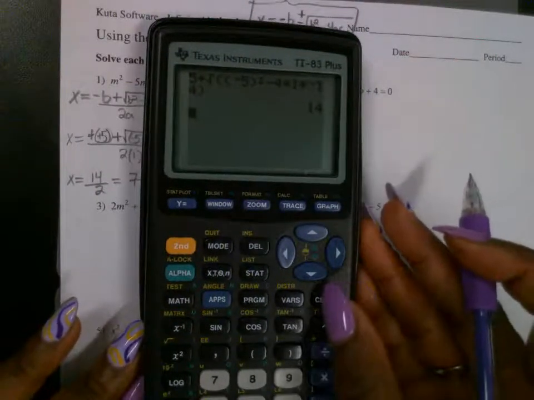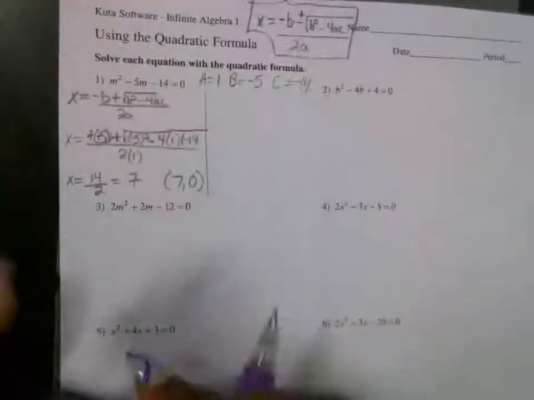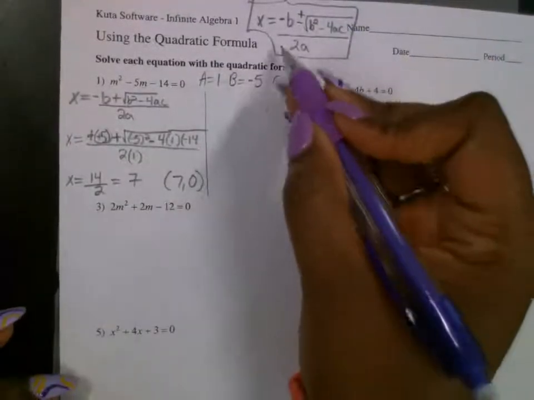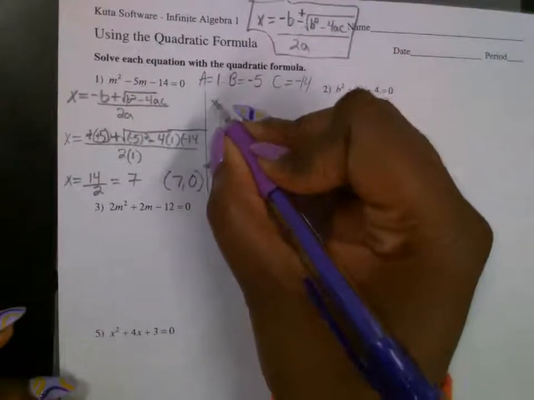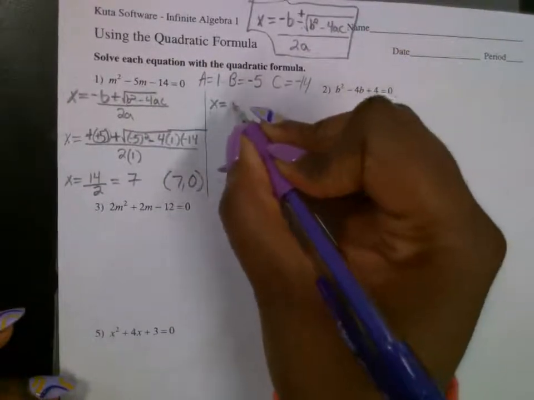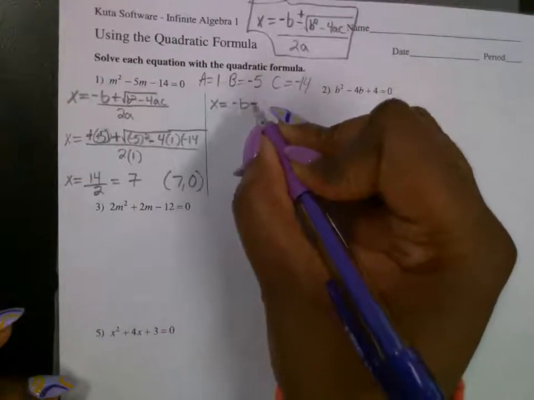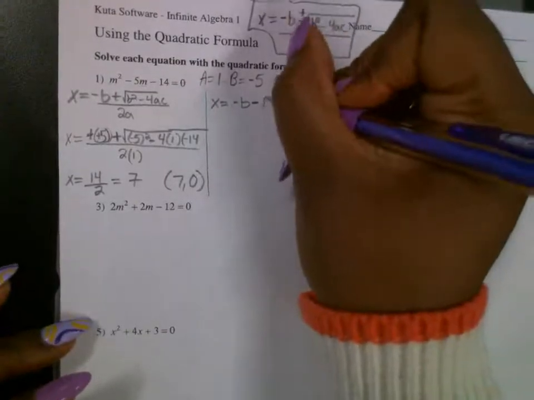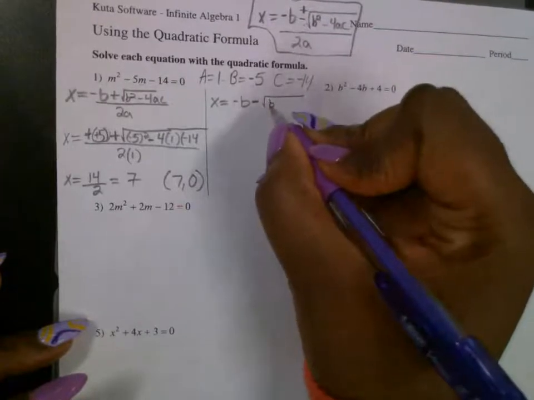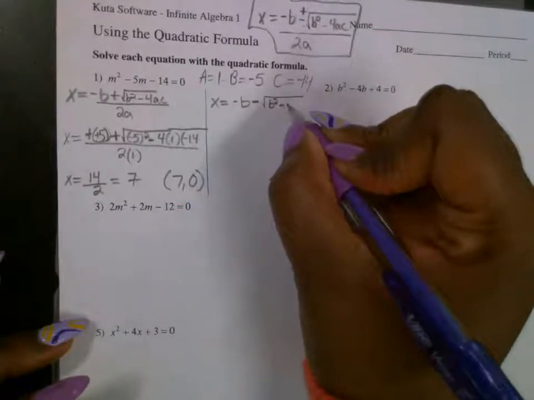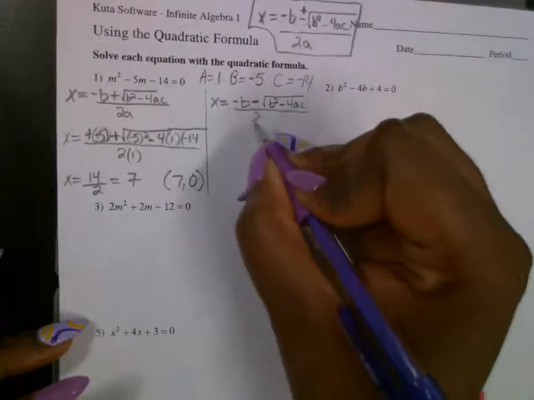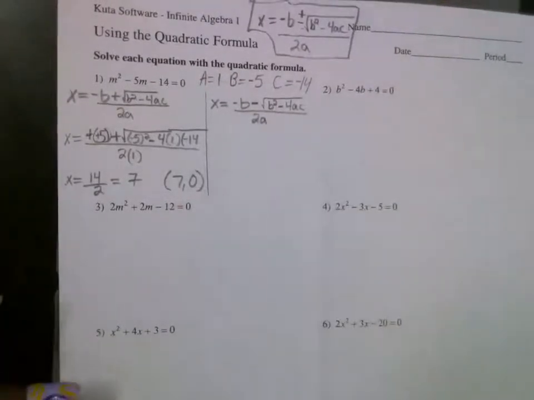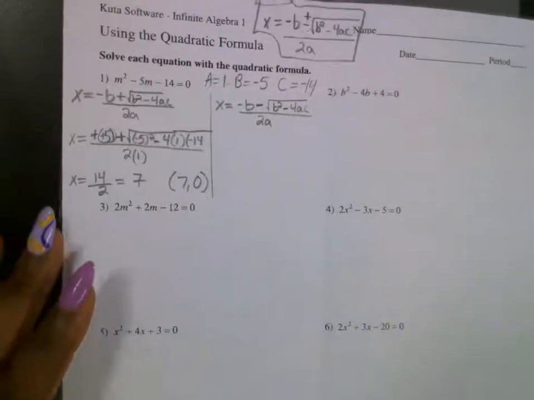All right, let's do the next one. You ready? All right, rewrite the formula. This time we're using the minus one. We did plus first, it's minus second. This is x is equal to negative b minus, this time, square root of b squared minus 4ac divided by what? 2a. So now we're going to substitute. Do it all over again.